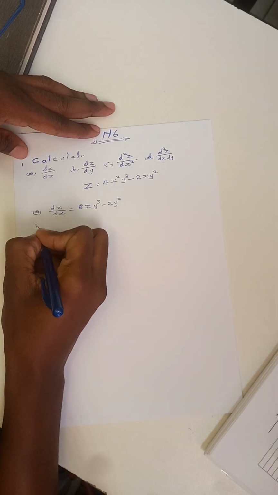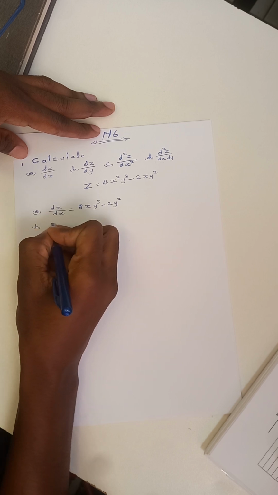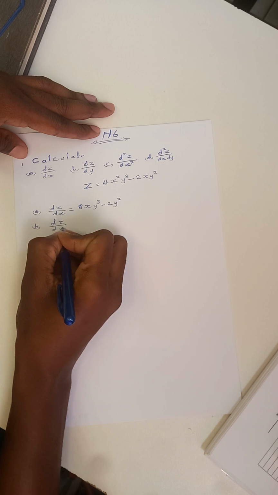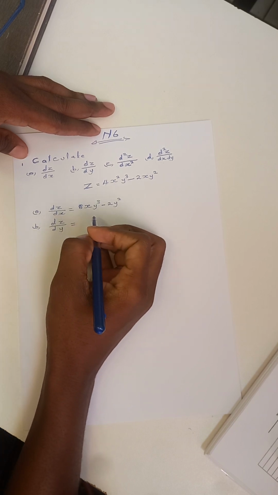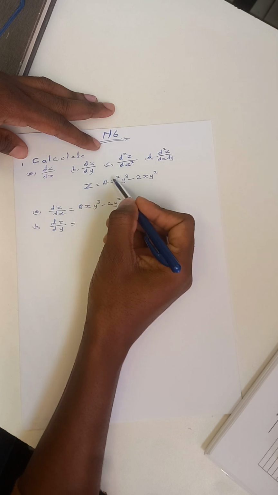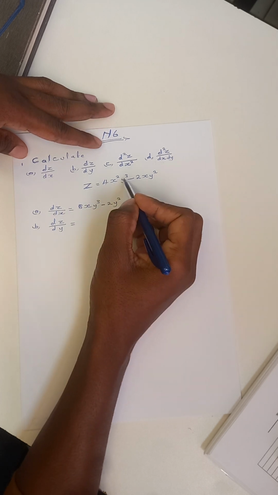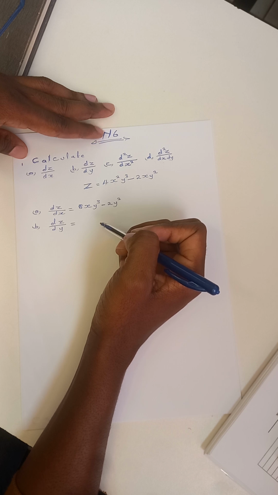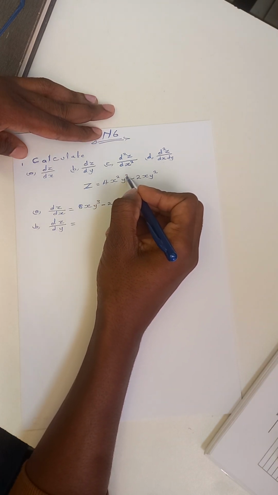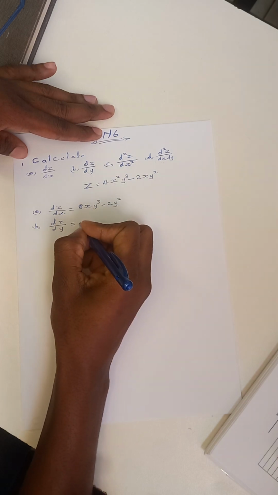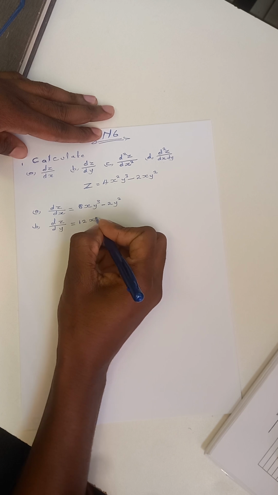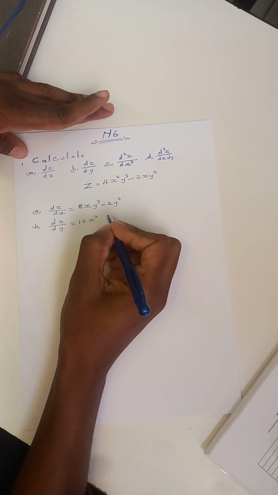And then we go to number B. Number B, what they want is dz divided by dy. To do dz over dy, this x is going to be our constant. So we differentiate in terms of y. For the first one, you're going to say 3 multiplied by 4, and 3 multiplied by 4 is equal to 12. x to the power 2, because we didn't touch it.